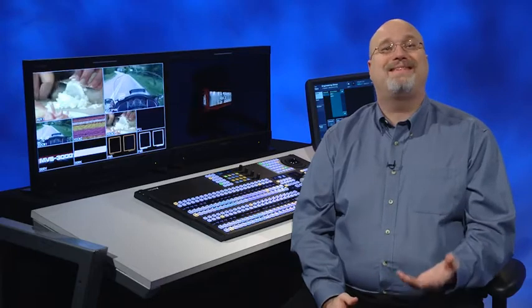Here's a real challenge. Your production has some DV-Cam sources, some HD, and some XD-Cam SD widescreen sources. How do you integrate all those different formats? Well, it's actually pretty easy with the MVS 3000's optional format converter.